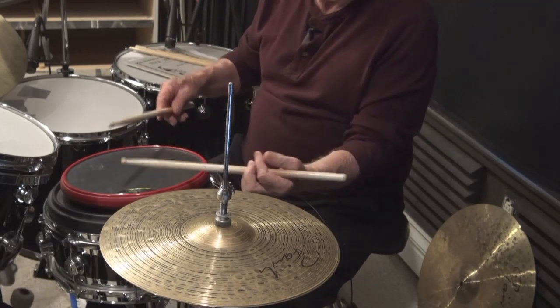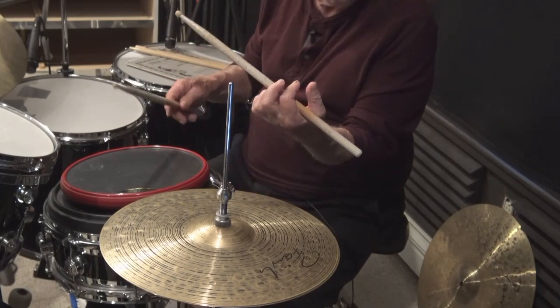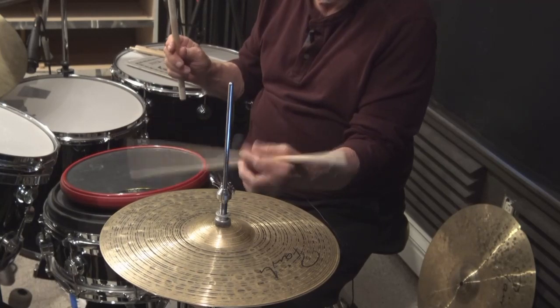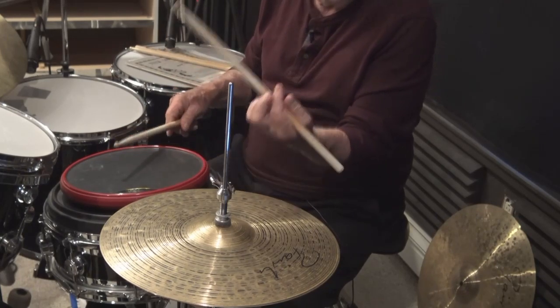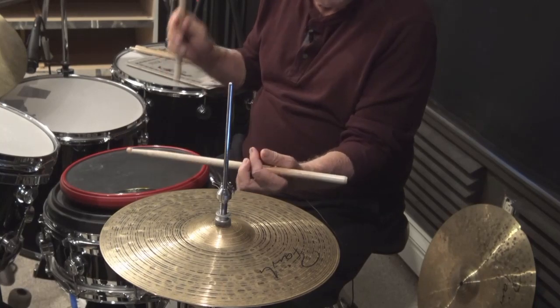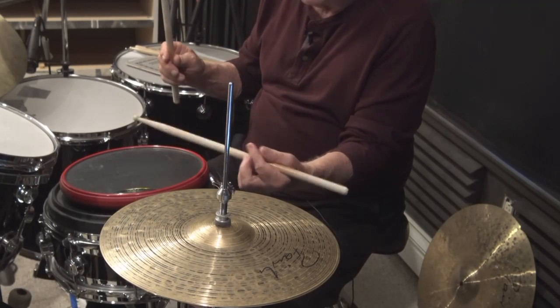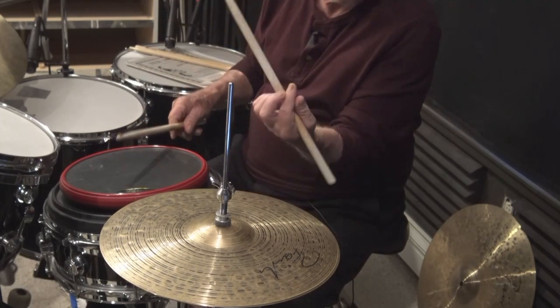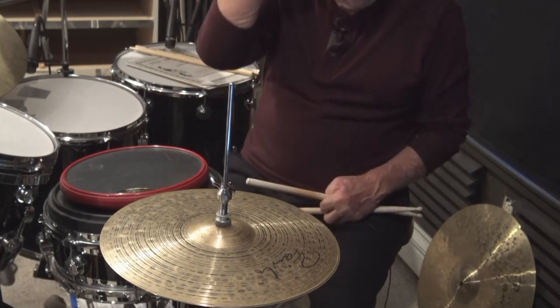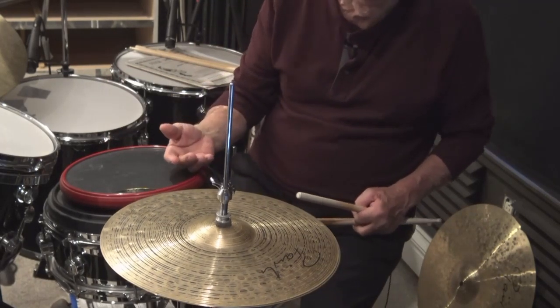It's left, right. Now I'm going to count 16. Left, right. Now 16. So I'm counting. 1, E, and 2, E, and 3, E, and 4, E, and now all that is just alternating paradiddles starting from the reverse side of each other.